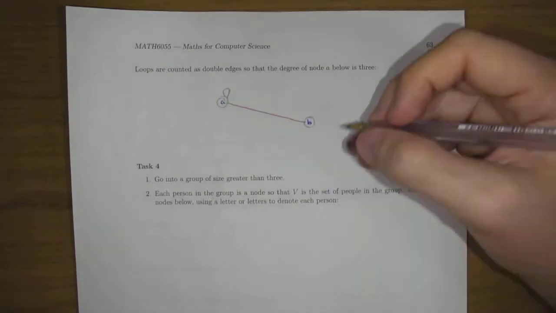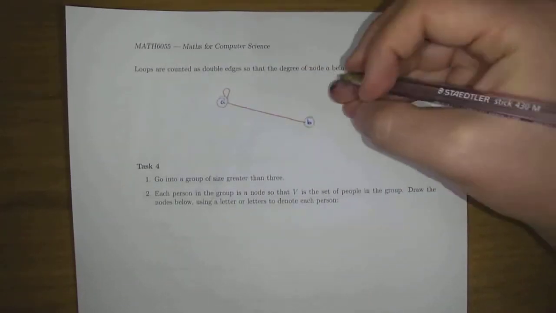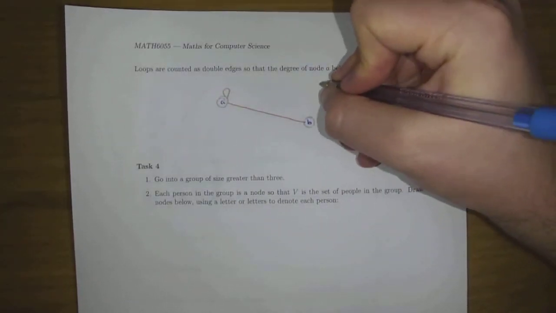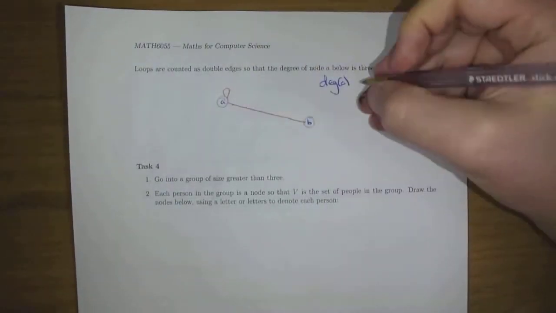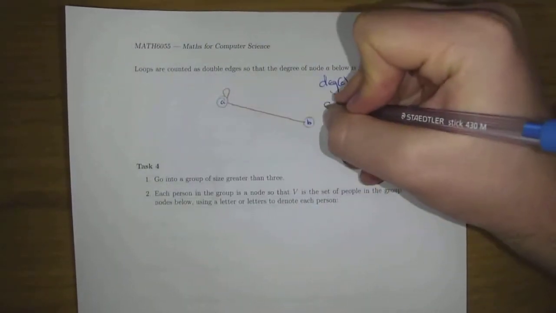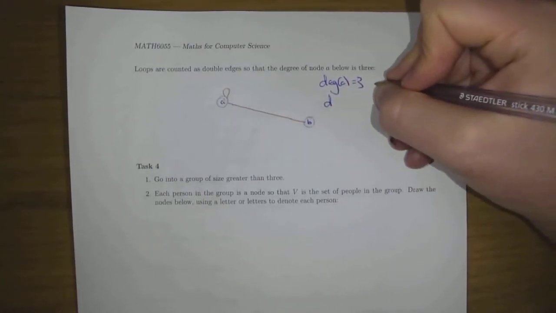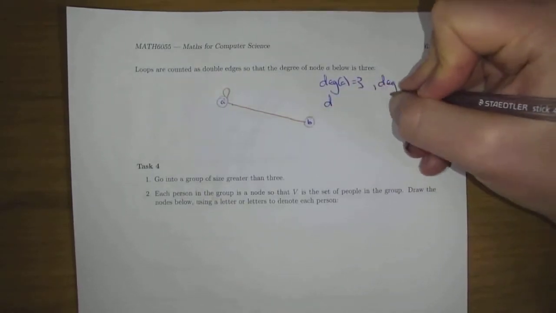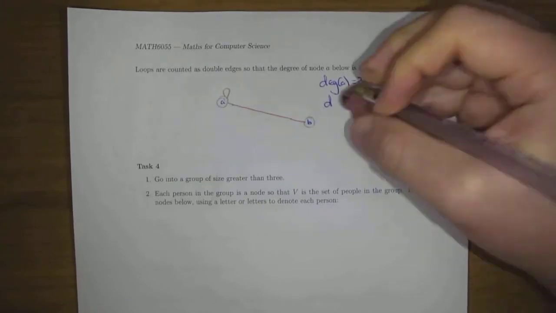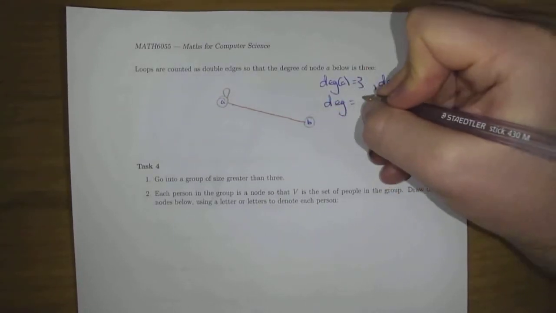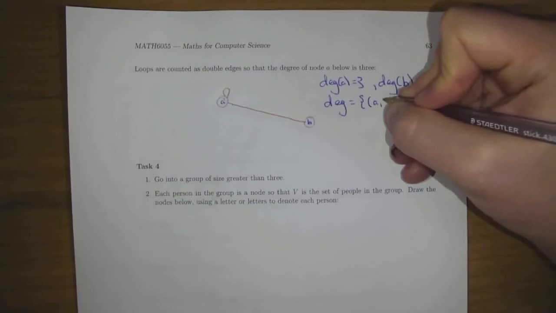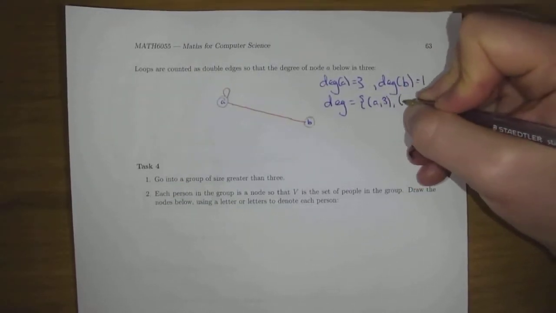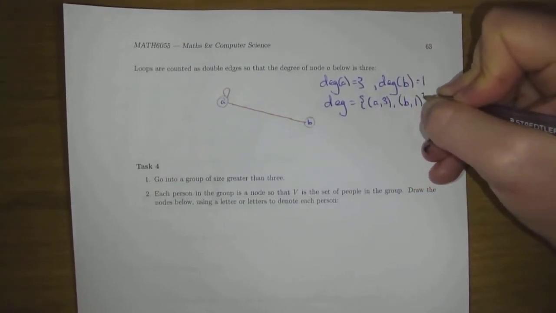So just to be clear, just so we get the notation right, you can use degree of A is equal to 1, 2, 3. You can write degree of B. What's the degree of B? 1. Or you can use this ordered pair notation. The degree of A is equal to 3. The degree of B is equal to 1, and it's a relation.